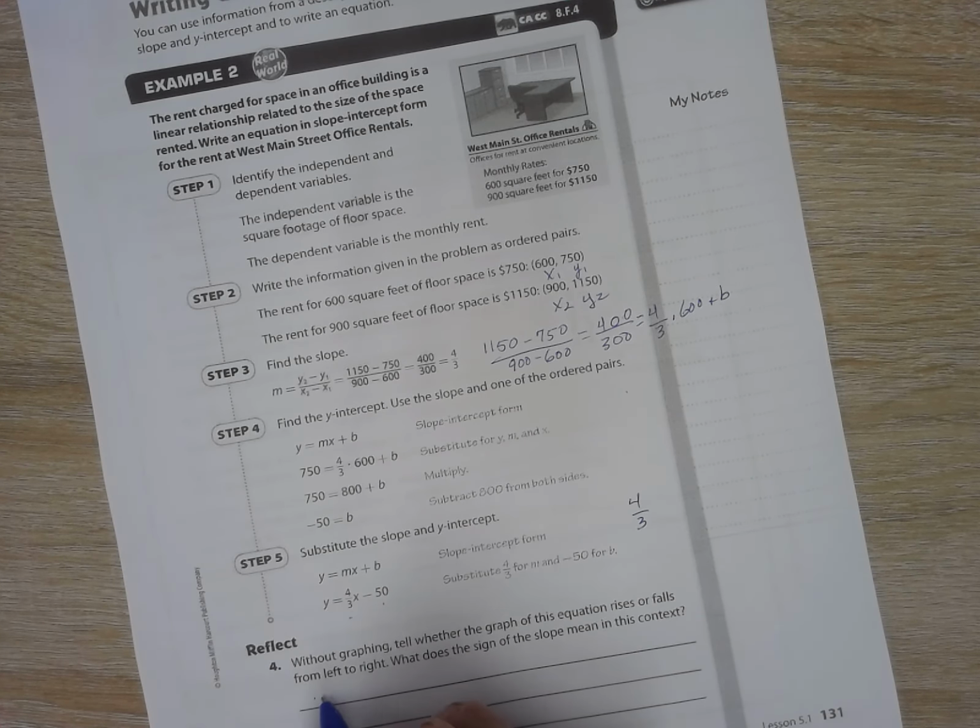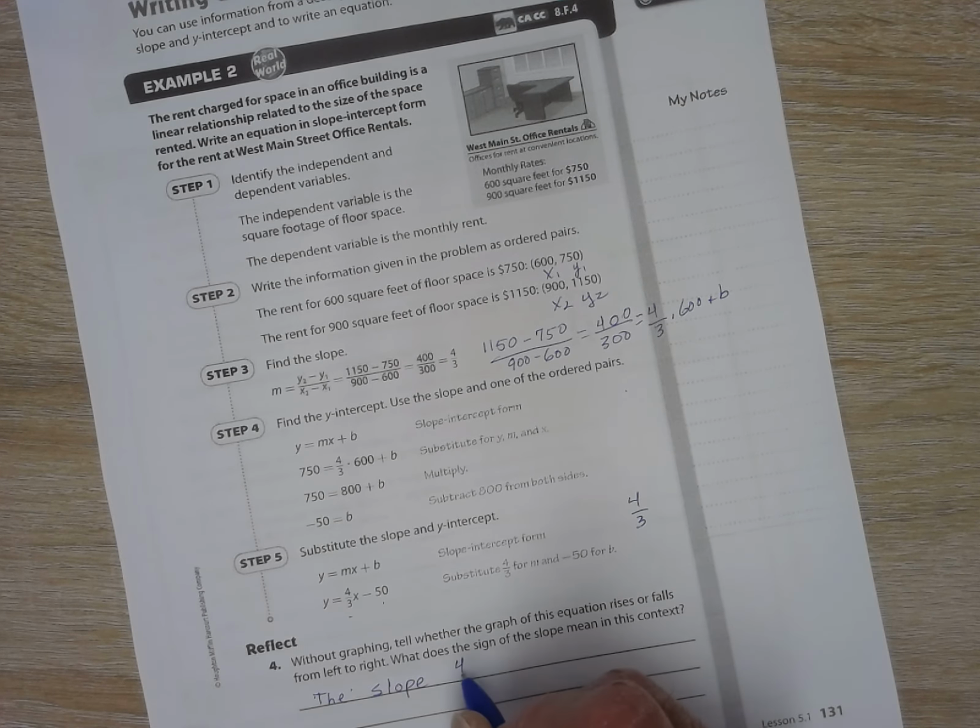So I can tell you the slope, 4 over 3, is a positive slope.